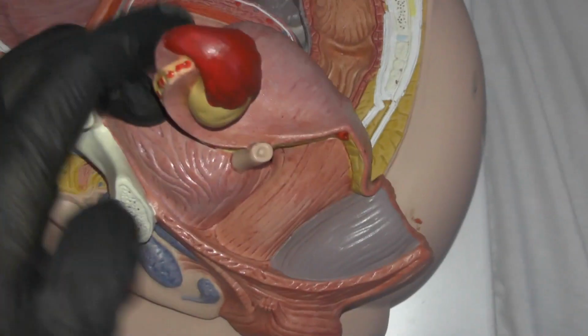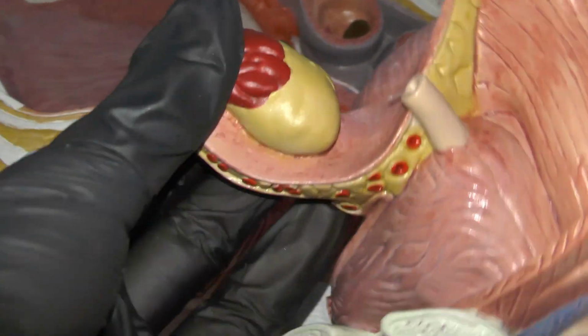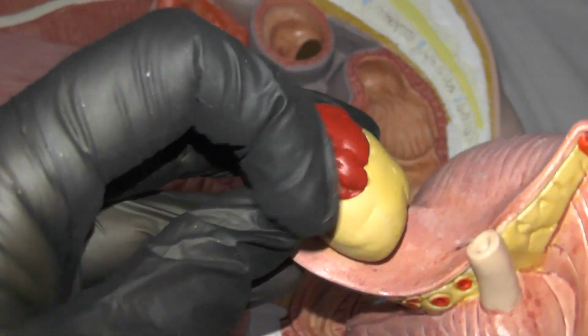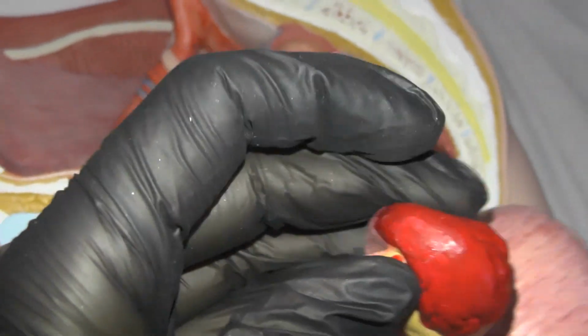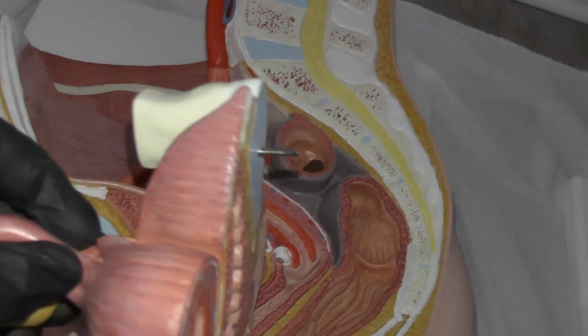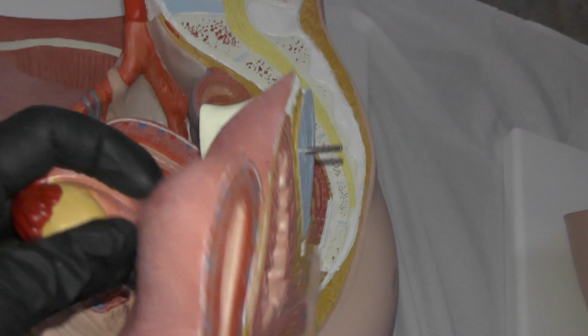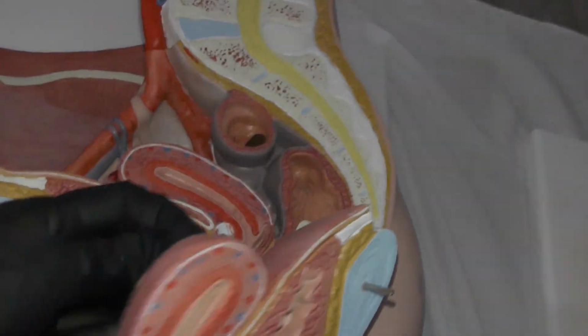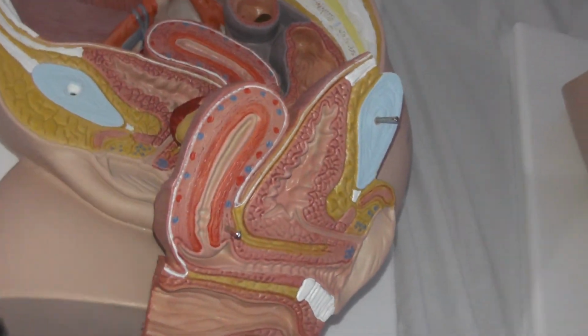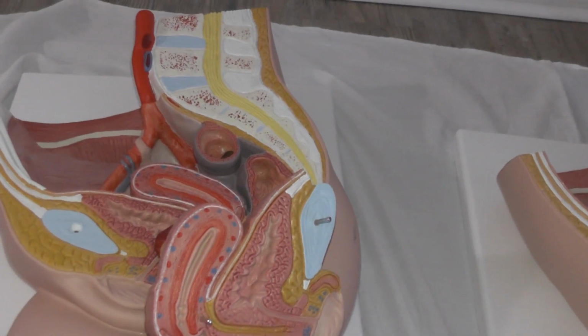So we can see it on this model that I've taken apart. Here is the ovary right here in yellow, and then the fimbriae of our uterine tube. Our uterine tube has this ampulla region here, the isthmus. This leads into just our uterine tube, the uterine part of the uterine tube, and then that will lead into the uterus. So what else do we need to see?